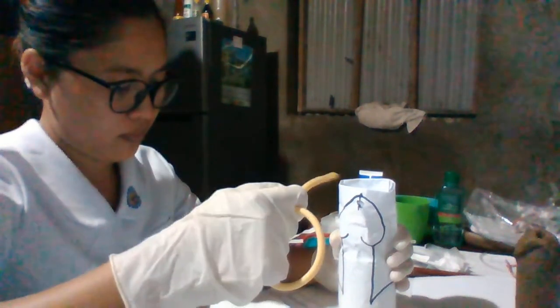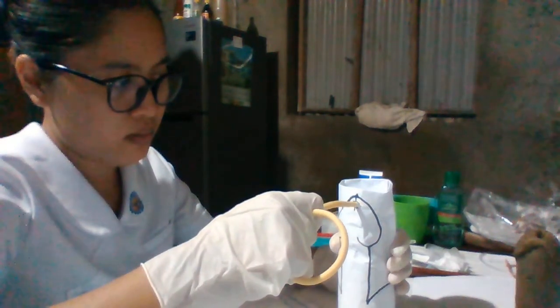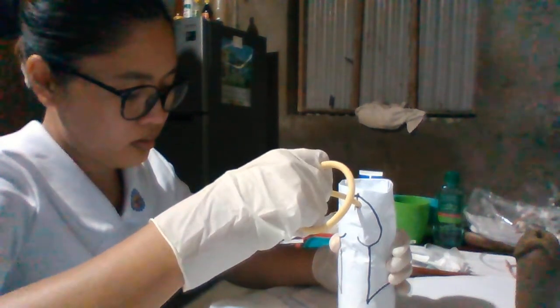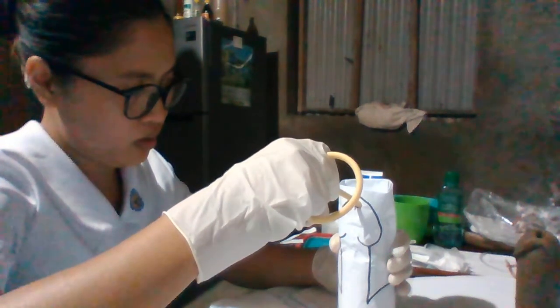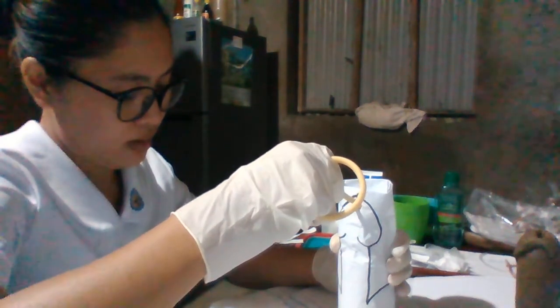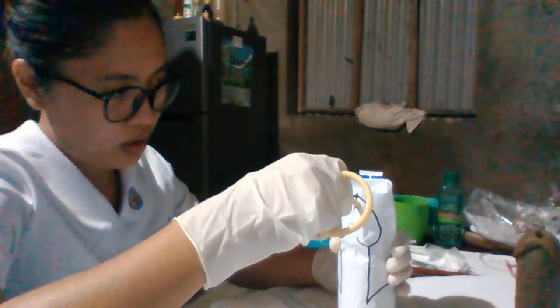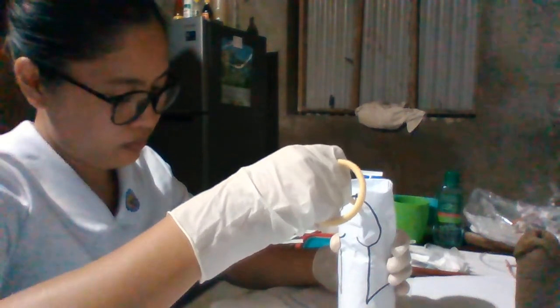Then we are going to slowly insert it. Next, advance the catheter 17.5 to 22.5 centimeter, 7 to 9 inches, for an adult. And for young people, it is 5 to 7.5 centimeter, or 2 to 3 inches.